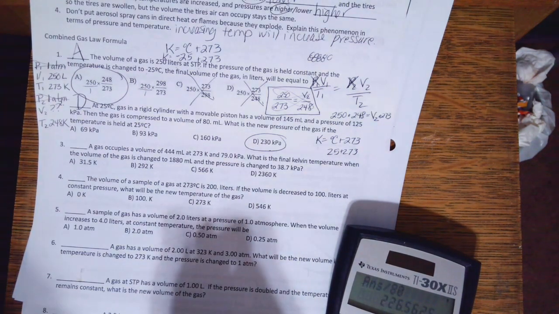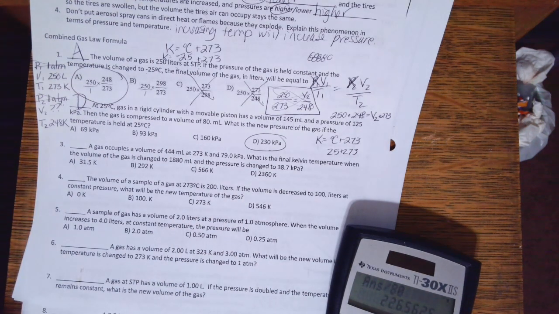All right. So let's look at the next one. A gas occupies a volume of 444 milliliters at 273 Kelvin and 79.0 kilopascals. What is the final Kelvin temperature when the volume of the gas is changed to 1,880 milliliters and the pressure is changed to 38.7 kPa?